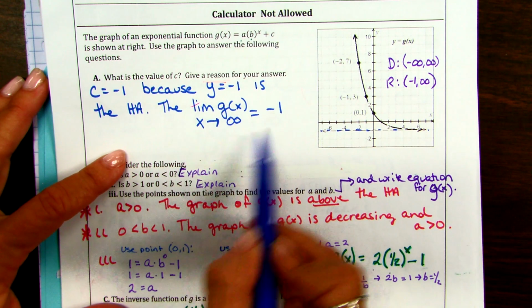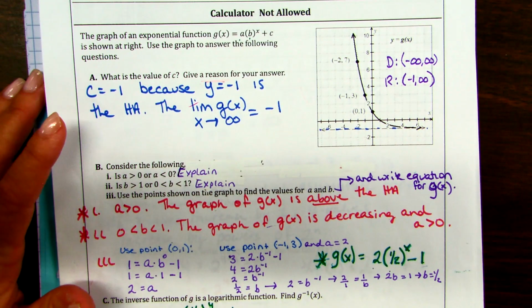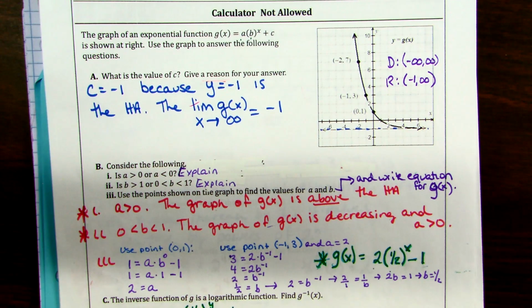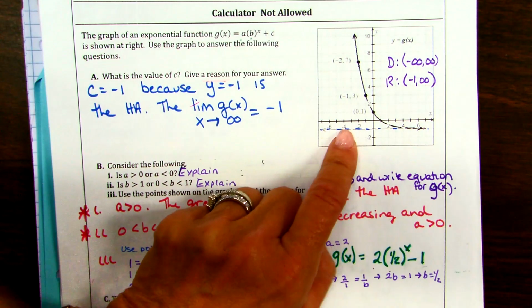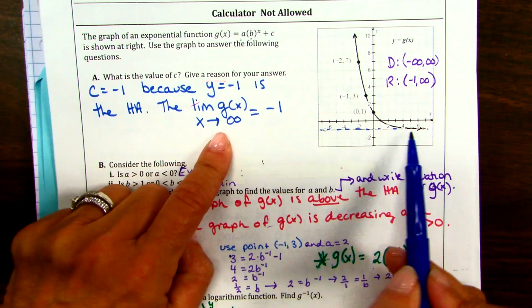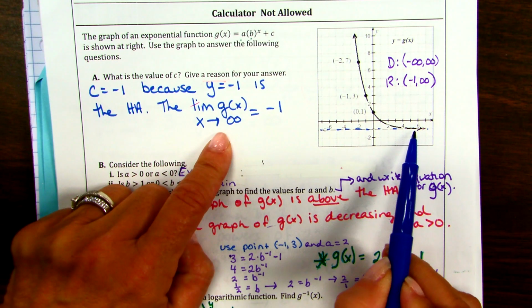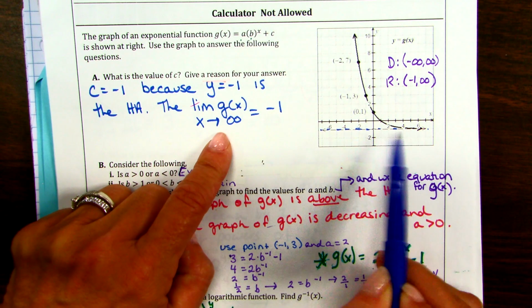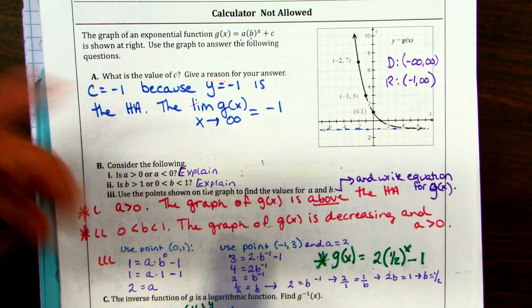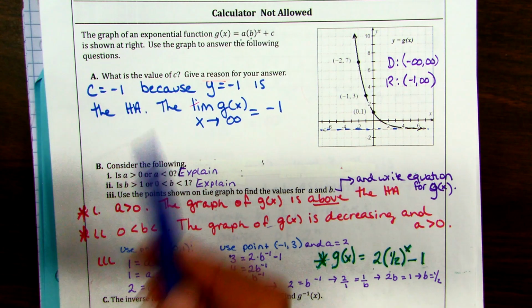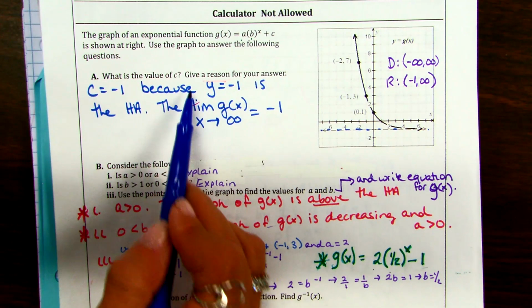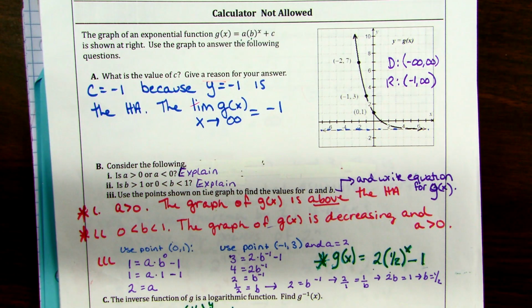Because remember, end behavior limit statements are sometimes called asymptote limit statements, because they will tell you what's happening with an asymptote. So as we go to the right, our graph is approaching -1. That means we have an asymptote at -1. So one or the other of those, you don't have to give me both, but one or the other needs to be given to get the full amount of points for this part.